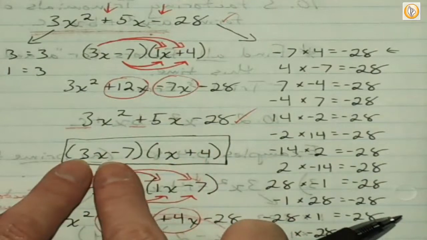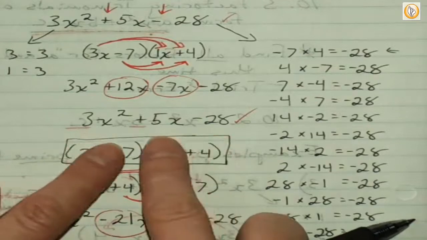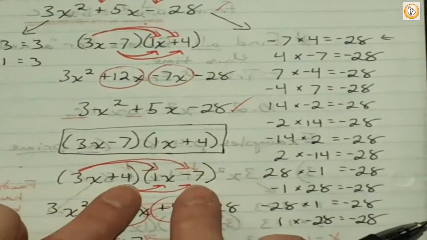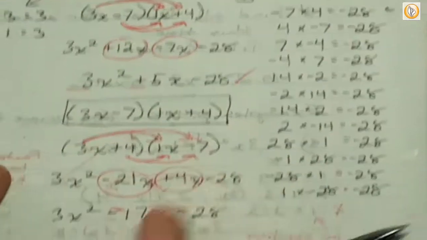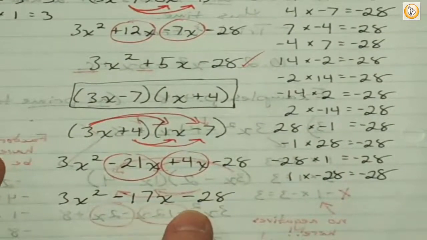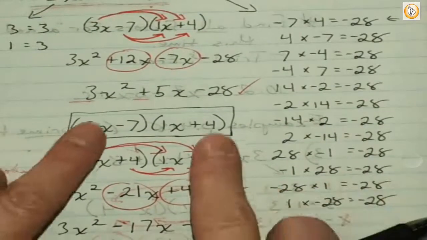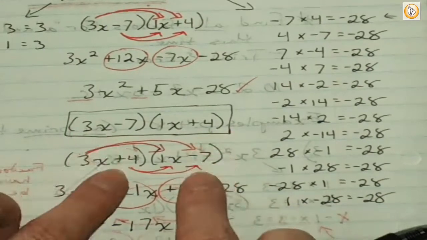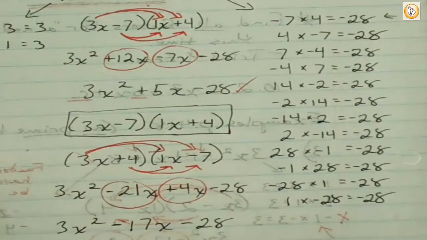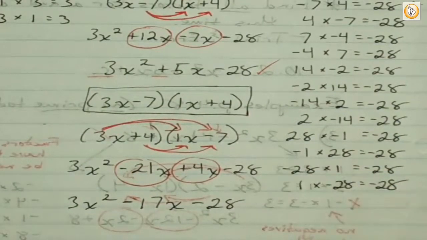So just because the negative 7 and 4 work up here, it's all about placement. Here we put the negative 7 in the same bracket with the 3x, and it worked. We got the right answer. But if we switched them and put the 4 here and the negative 7 here, we get a wrong answer. So just because you think, oh yeah, this looks like it'd work, you have to put it in the right place or it's going to be wrong. If you do not take the time to check, you could get a wrong answer. Any questions?